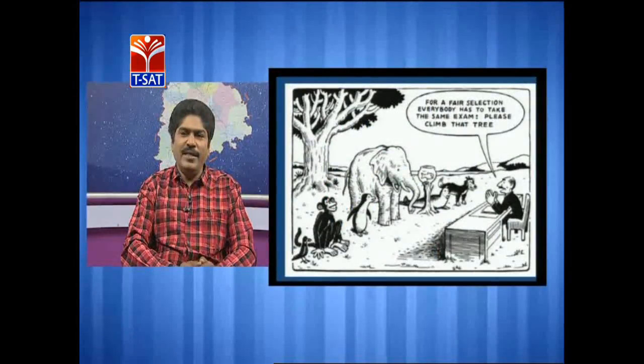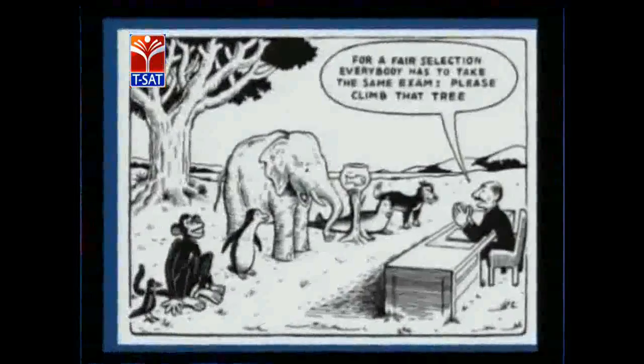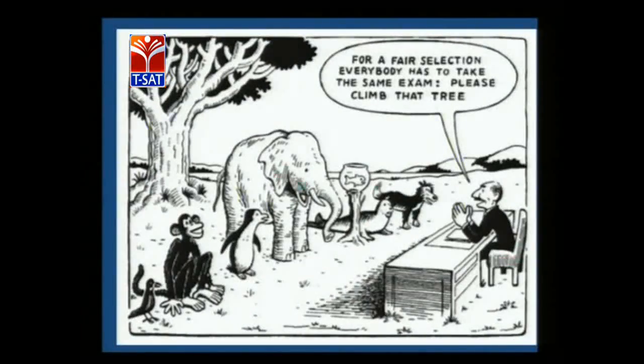And see this funny way of showing our examination system. For a fair selection, everybody has to take the same exam. Please climb the tree. This is a task given to all the animals which have different abilities. In the same way, after imparting education throughout a year, finally we are conducting one examination within 2.5 hours or 3 hours and deciding his abilities, it may not be appropriate.